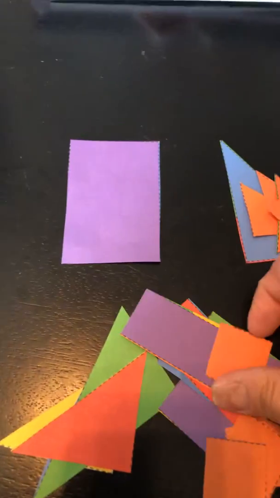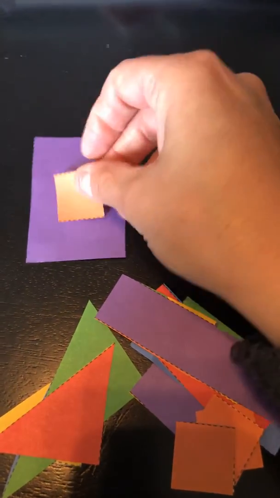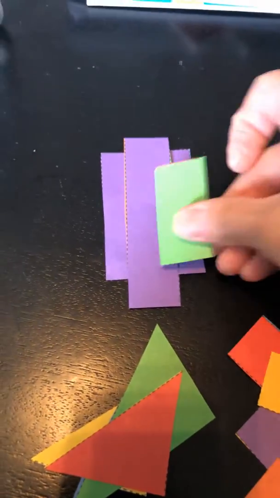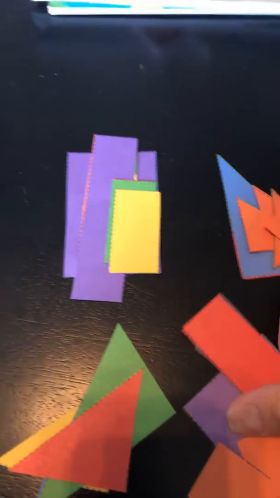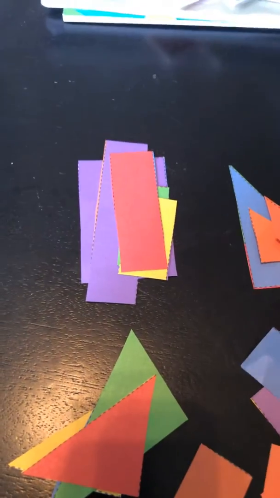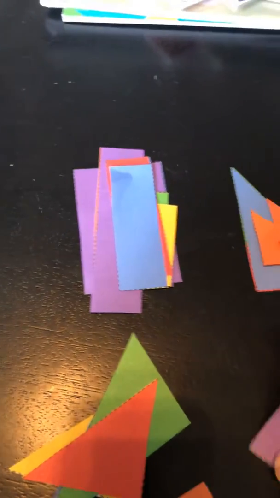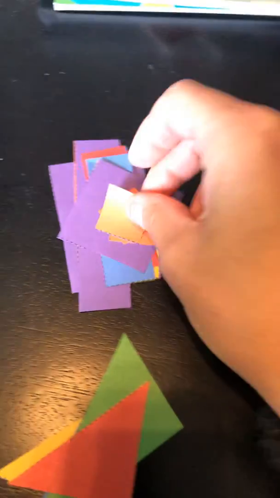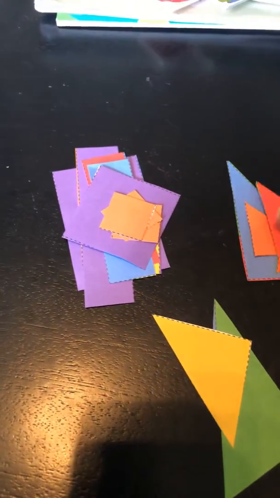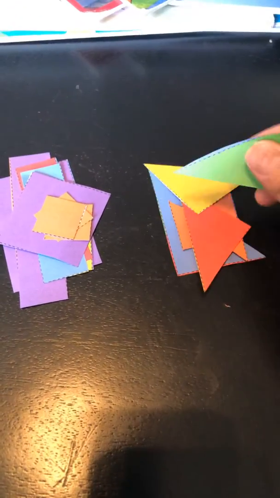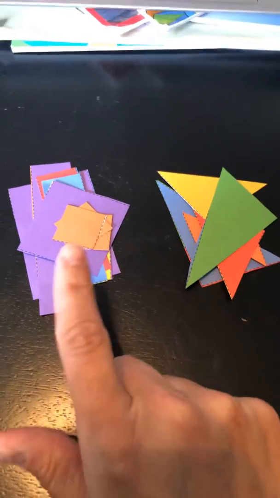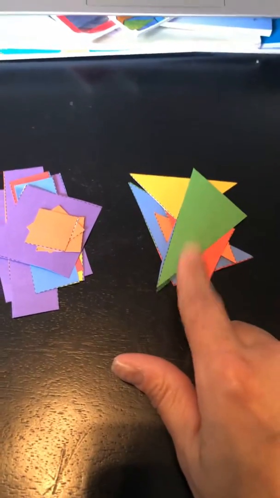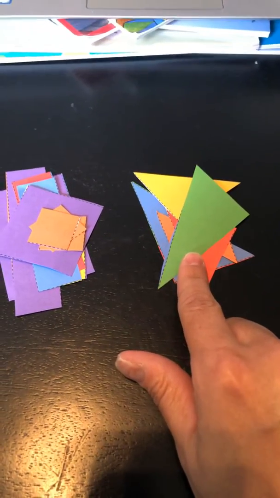3. Oh, this shape has four sides. 4. This one has four sides. 4 sides. These all have 4 sides. And these shapes right here have 3 sides. Okay, so this pile has all of my shapes that have 4 sides, and this pile has all of my shapes that have 3 sides.